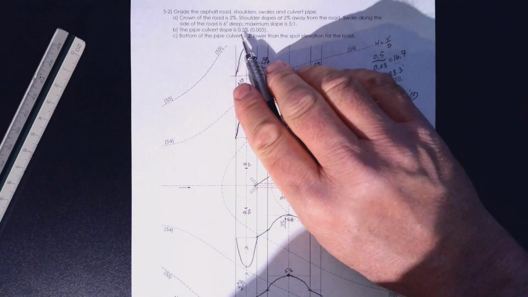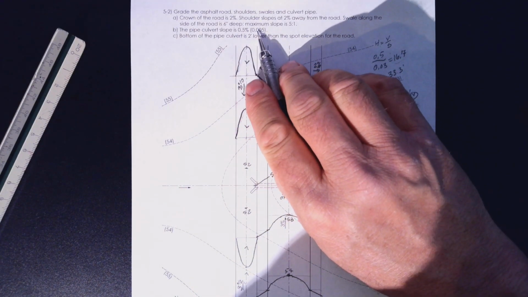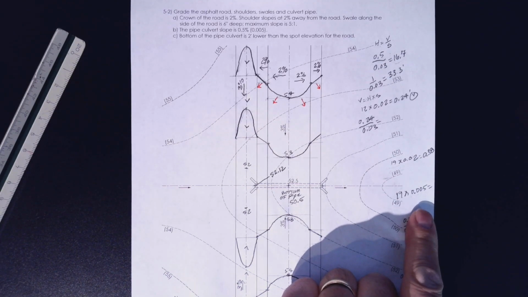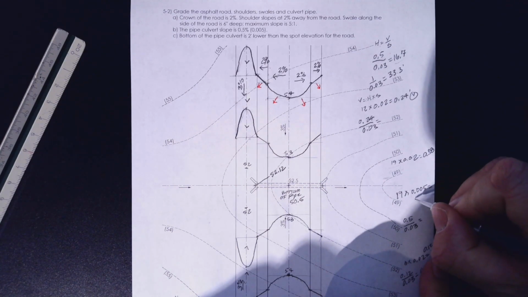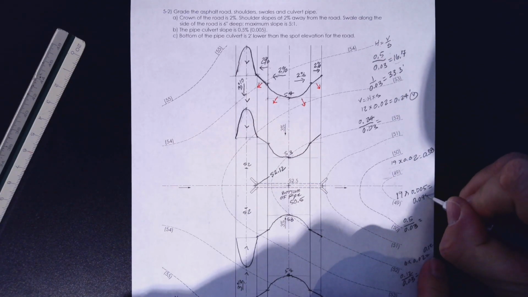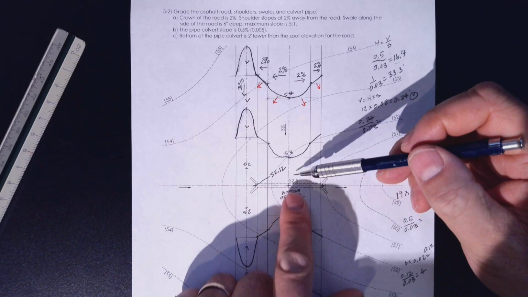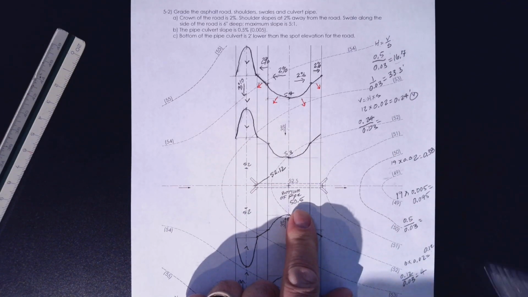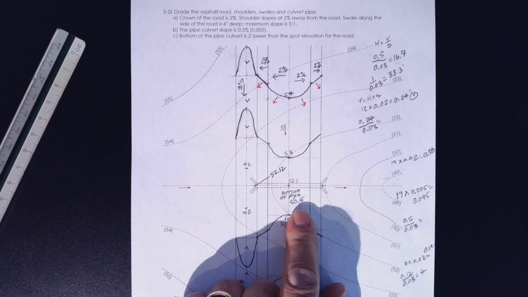See that? So it's 0.5%, which they give you, it's 0.005. So 19 times 0.005 equals 0.095.